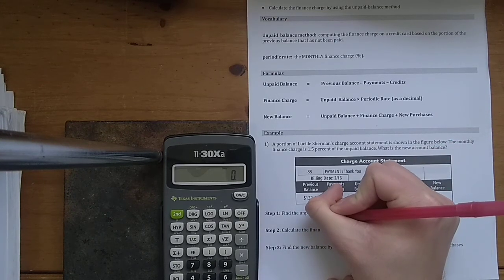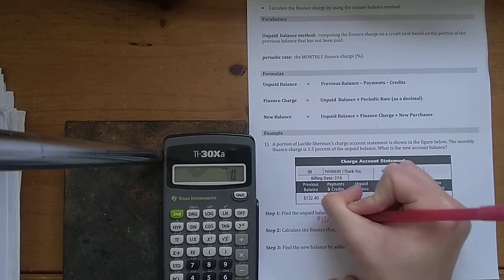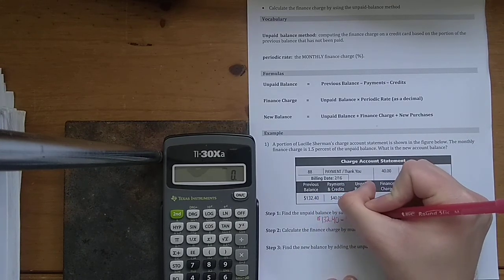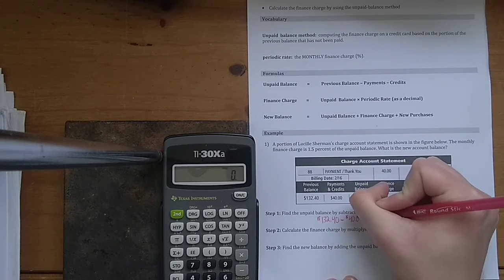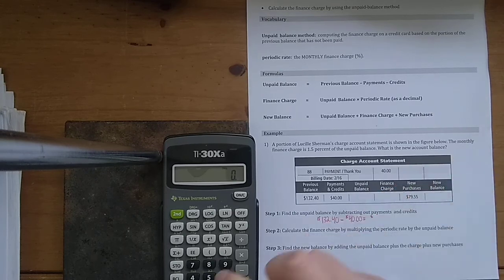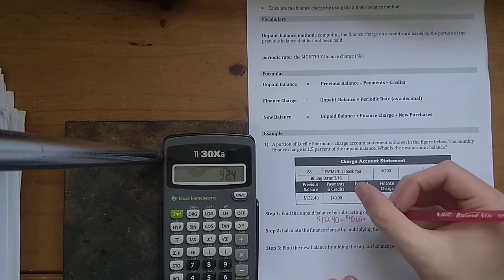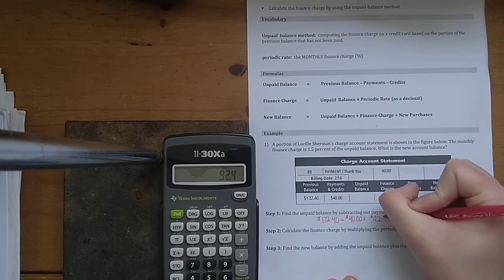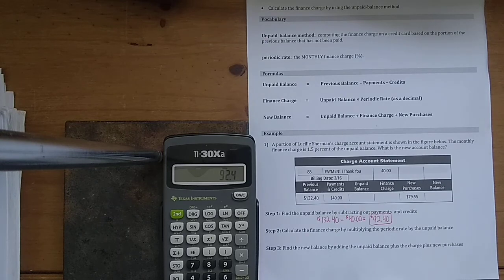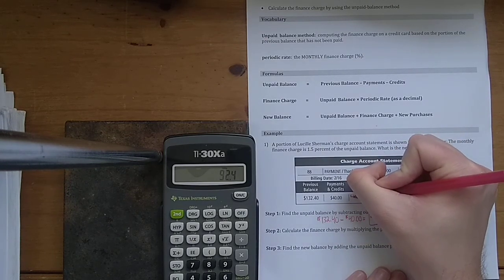So that means doing this, $132.40, her initial previous balance, minus $40 equals $92.40. That is her unpaid balance. That's just how much she hasn't paid off yet. So I'm even going to write that in right here, $92.40.